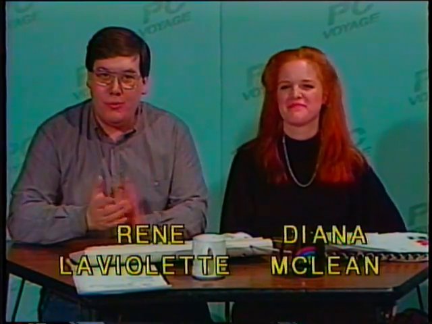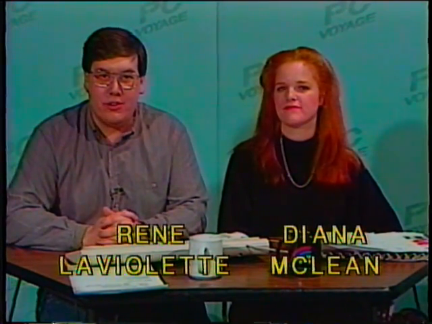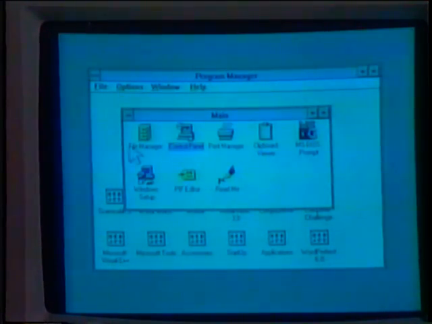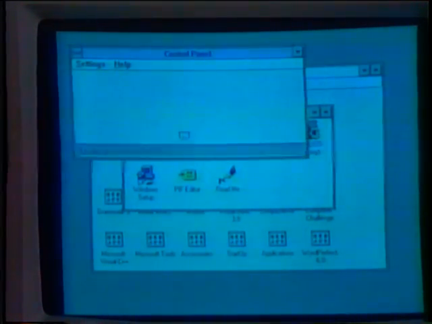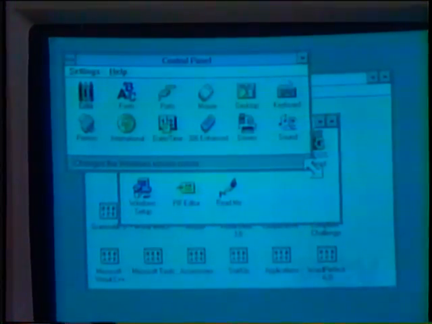We're going to do two parts of Windows right now. We're going to get into the control panel, and then later on we're going to get into the file manager. So we're going to roll right into this. And we've got Windows 3.1 already started. And we're going to click onto the main group and go right into the control panel. Now, as you can see, it's loading in all the icons in the group.